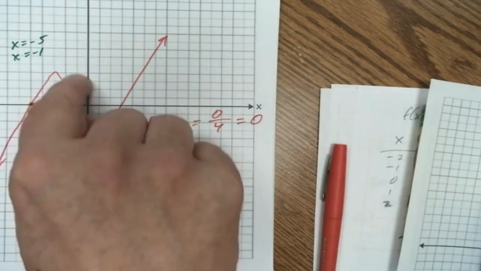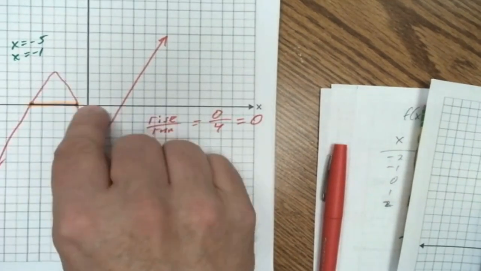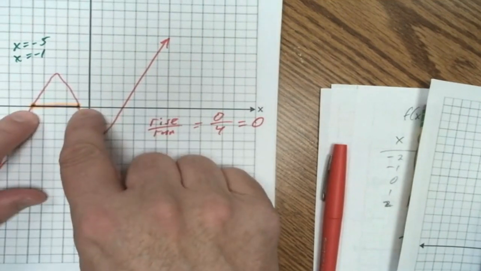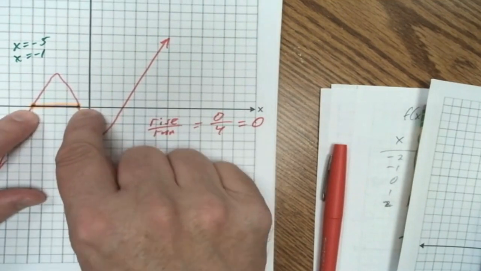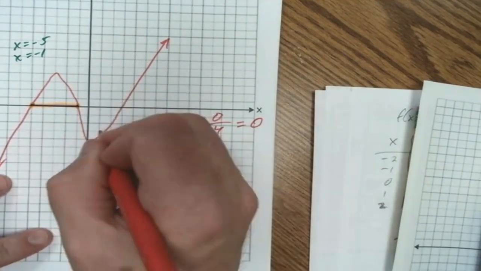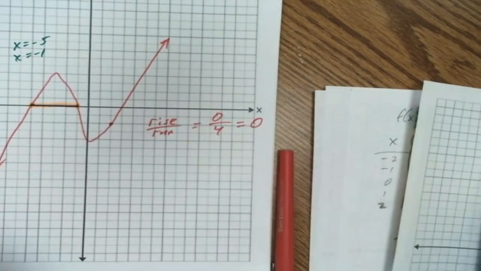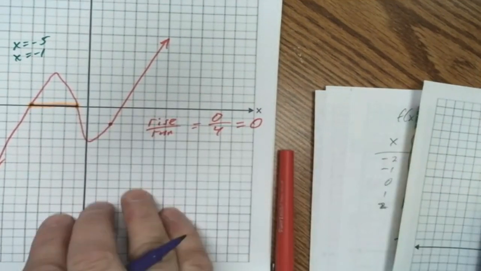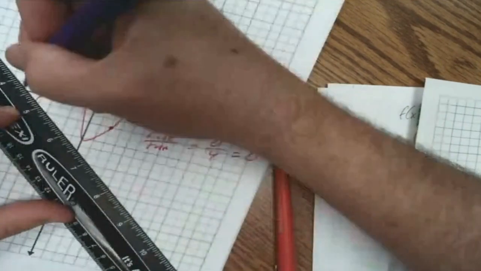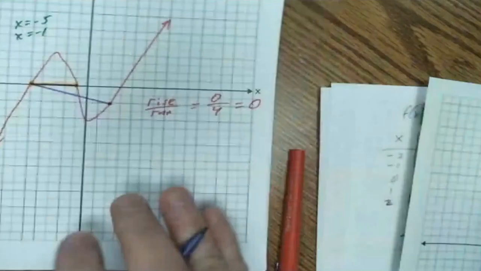Between there, it goes up and back down, but it goes up and down the same amount. However much it went up, it came back down because it's in the exact same place. So when we talk about average rate of change, we're just talking about the slope. If we chose this point and let's say this point here, we would just be talking about what is the slope of the line that goes from here to here. That's all we're talking about. Average rate of change.